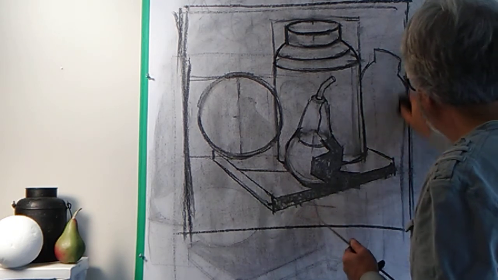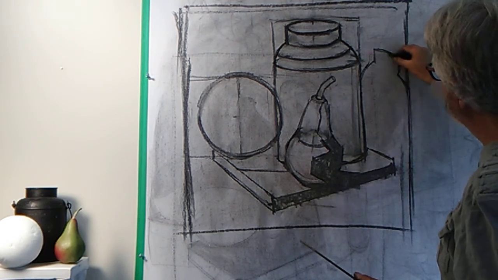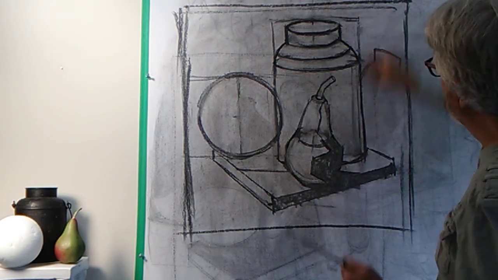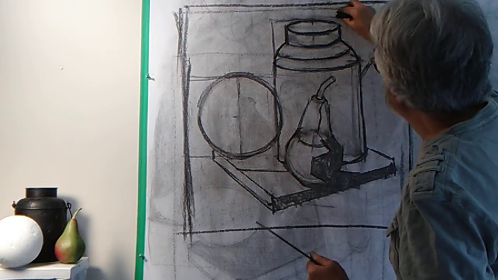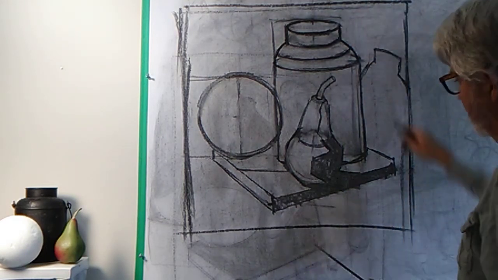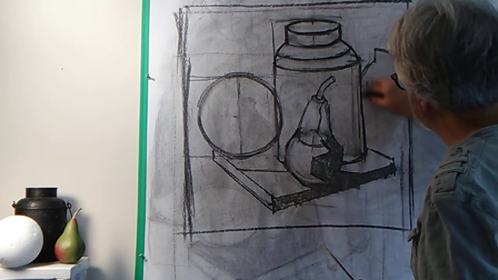I wanted it. Whenever you can hit an edge in the background, it creates a shape back here. So artists are constantly looking for shapes. This is all light shape in the background. However, this dark would come down. This would technically be dark, but I'm going to leave it light.